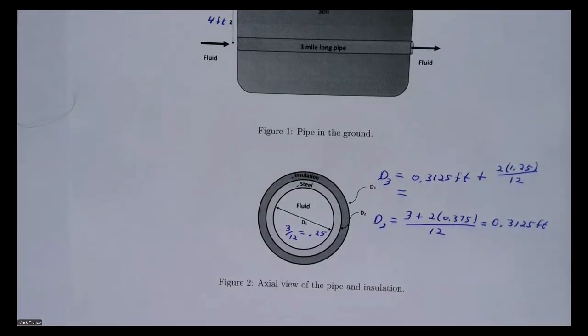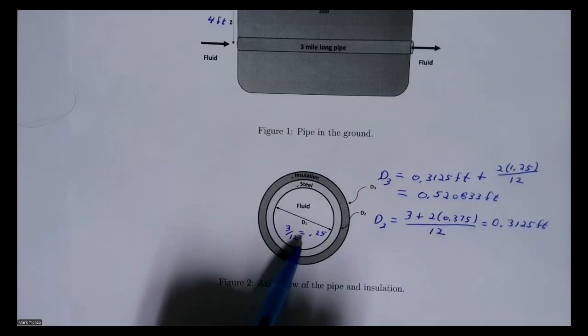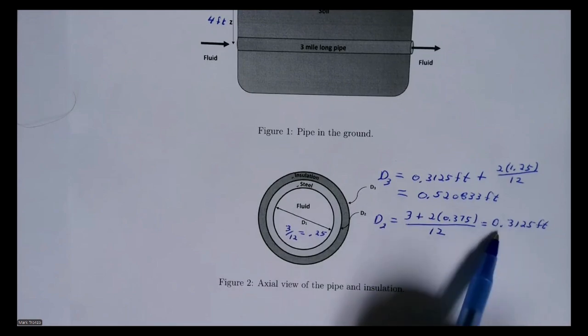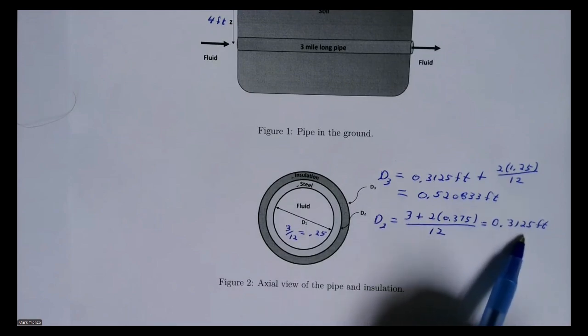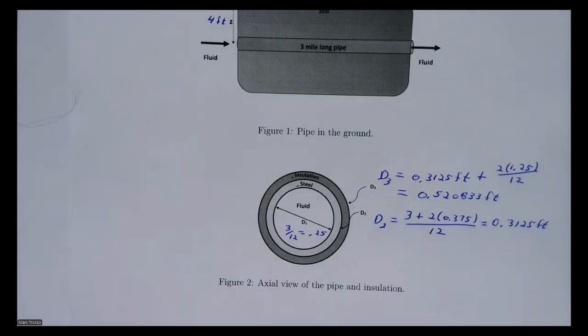So D1 is 0.25, D2 is 0.3125, and D3 is 0.52833.